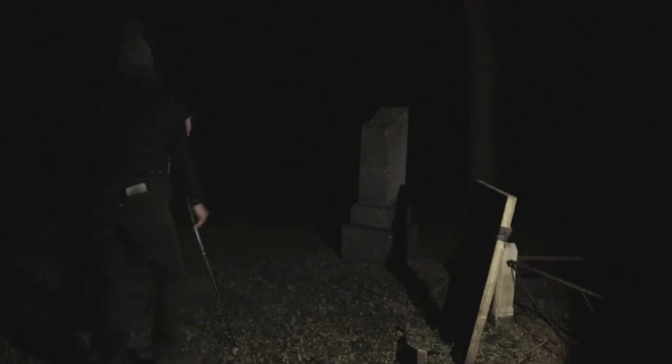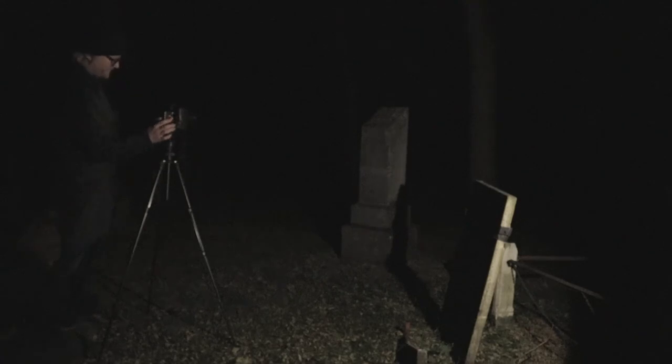Oh yeah, got it that time. Oh yeah, I got an orb. Look at that, I told you. We got an orb. You gotta put it a little farther away. We got a falling one, yep. There we go, guys. Ghost photography.